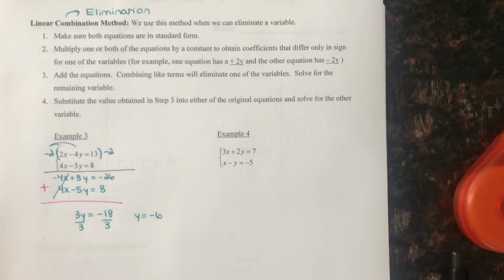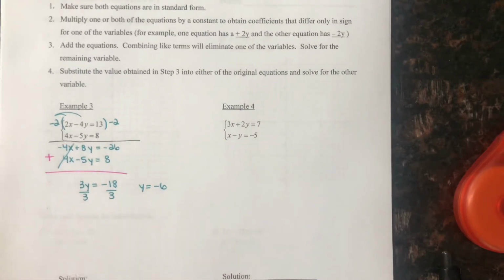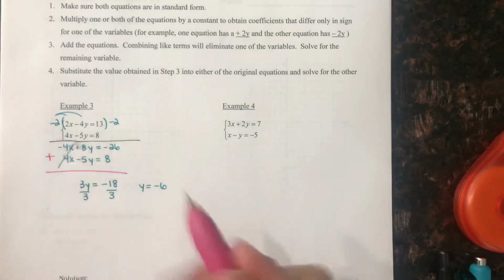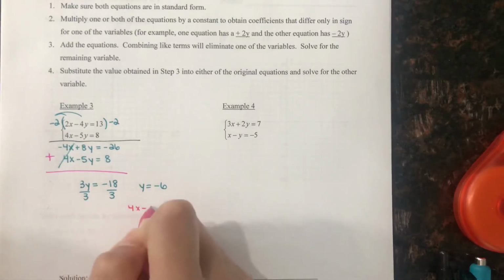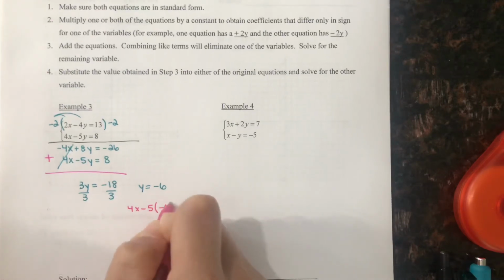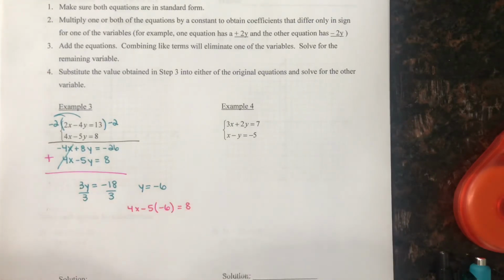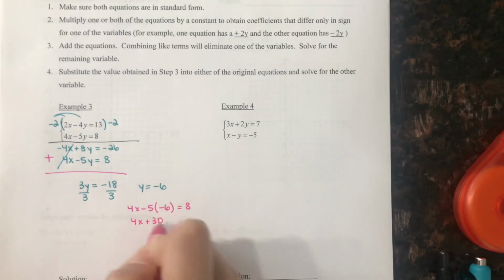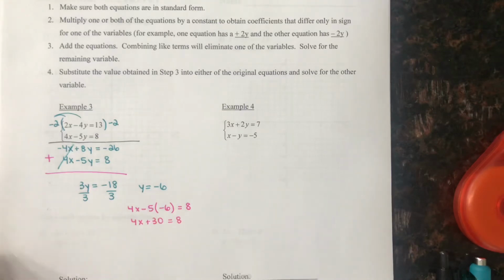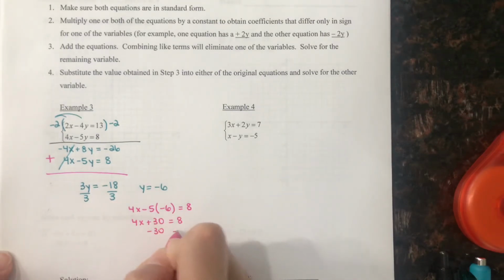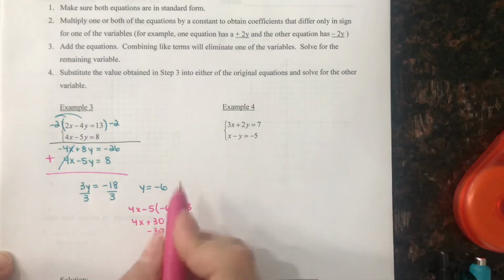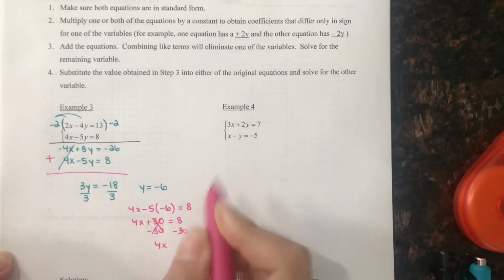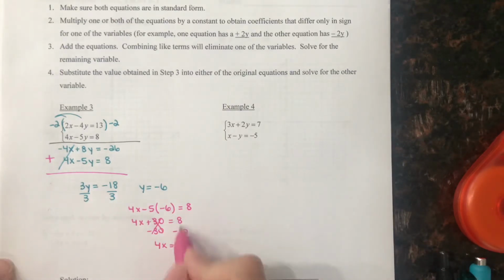Now in order for us to find the x value, we're just going to substitute it back into one of the equations. It doesn't matter which one. Let's do the bottom one. 4x minus 5 times the y value equals 8. 4x plus 30 equals 8. And we're just going to get x by itself. So I think that's -22.